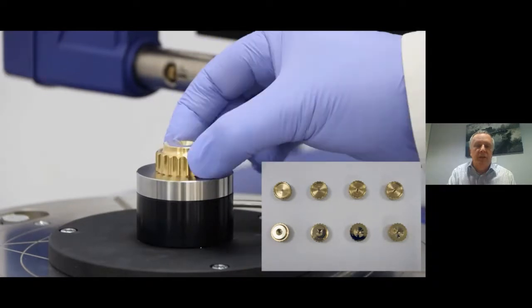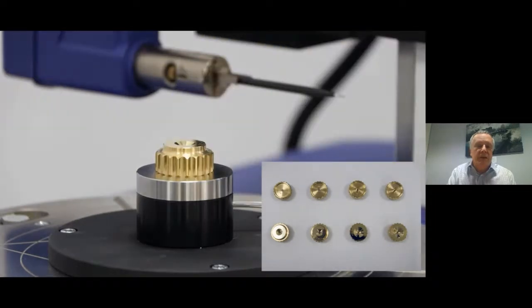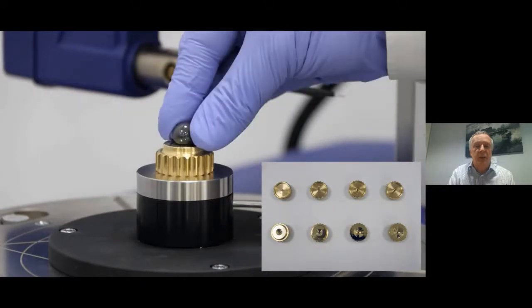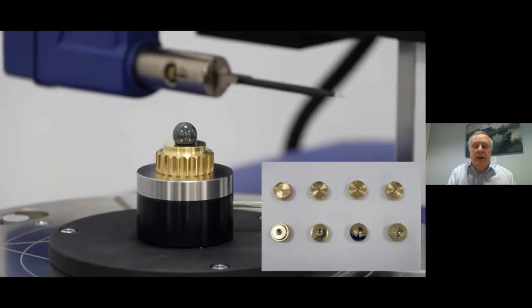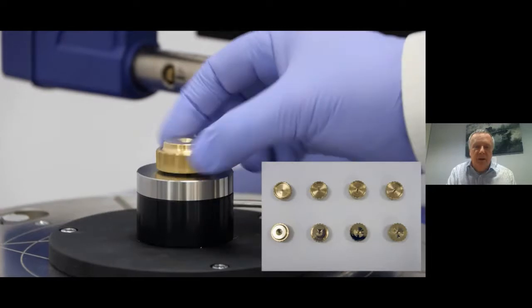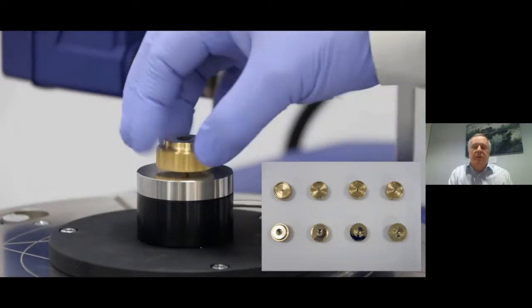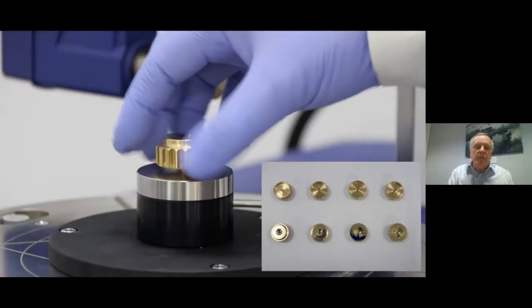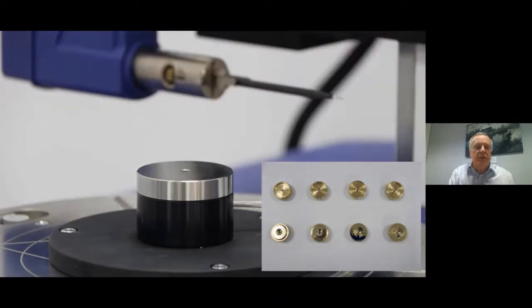Just put it in place, put the ball to be measured on. This is a different size ball, and easy to do that. And finally, we're going to show you a very small ball bearing held in here. So where it really is important to be able to hold these properly, and this vacuum chuck is ideal for this.